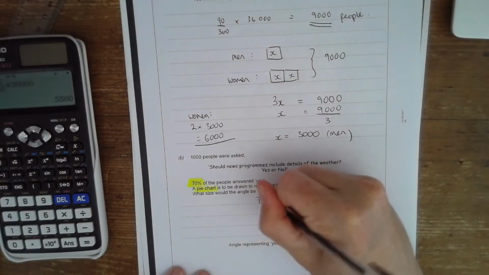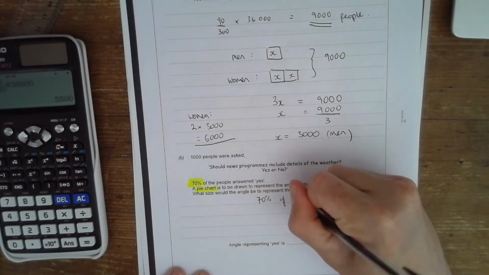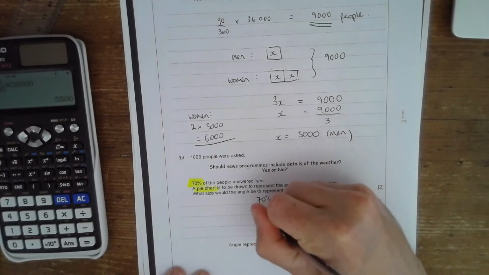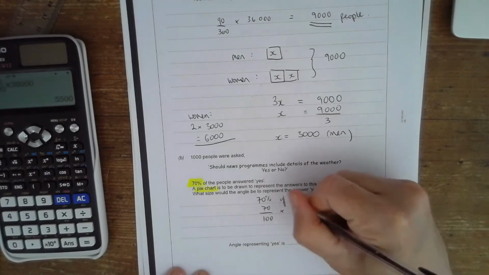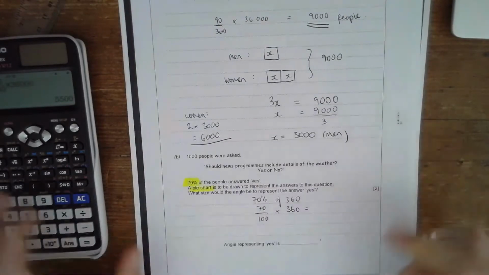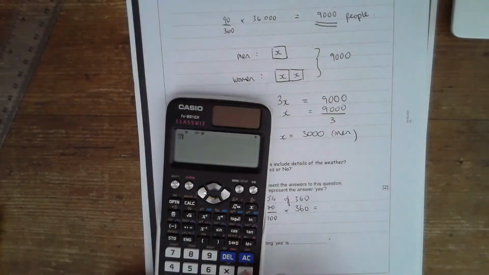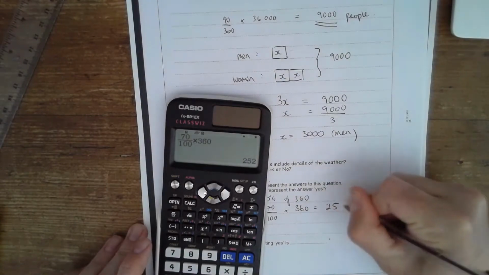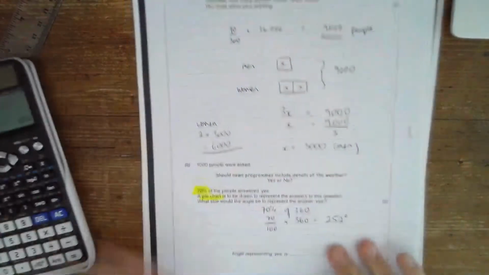So we want to find 70% of 360. Percent means out of 100. So I'm going to do 70 out of 100, and then you times it by the number in question. So 70 out of 100 times by 360 tells you that the angle should be 252 degrees.